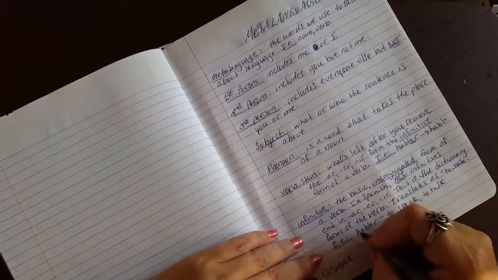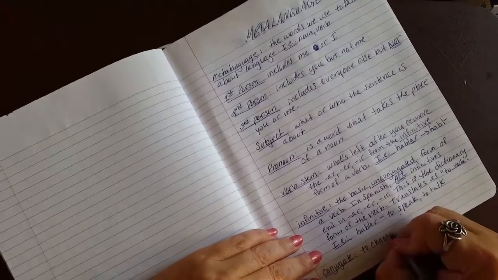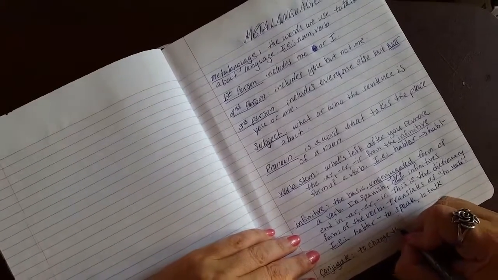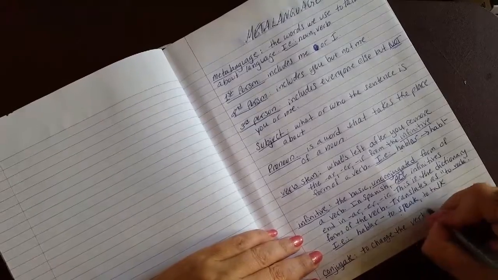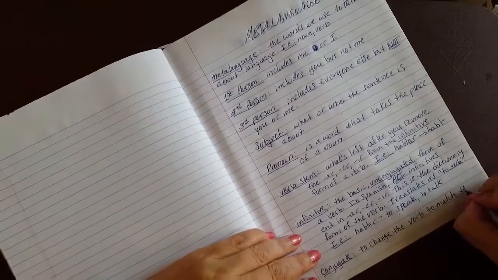And the deal with conjugate is it means to change the verb to match the subject.